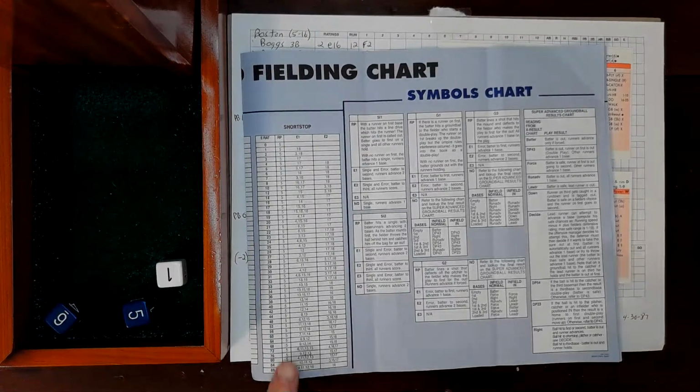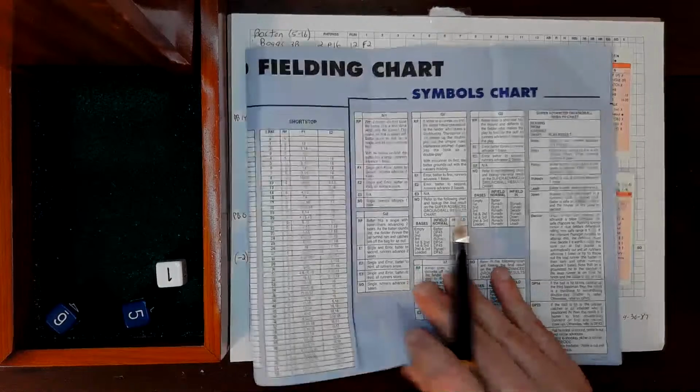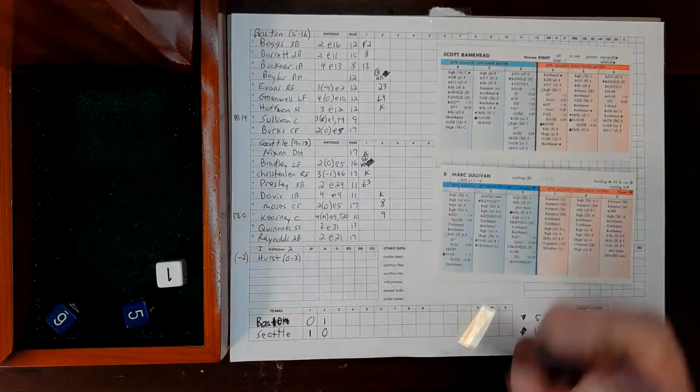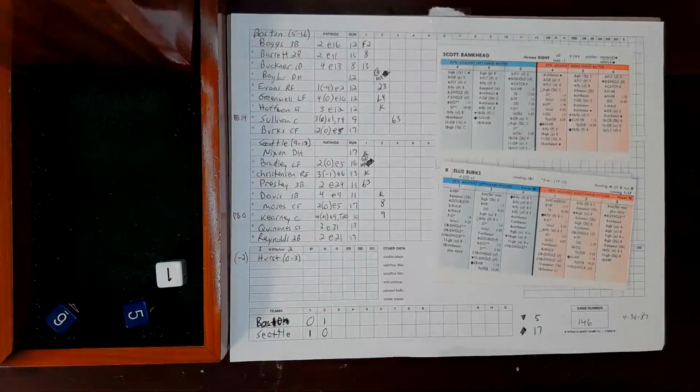That's a 12. He barely did it. 15 would have started the error, but that's only a 12, so he does make the play. And Sullivan is retired.